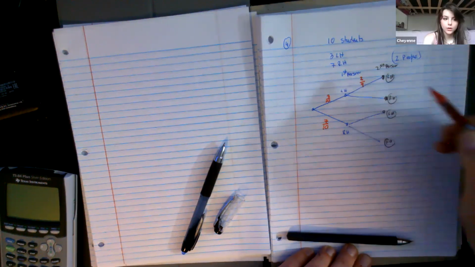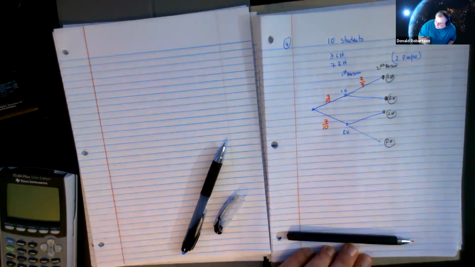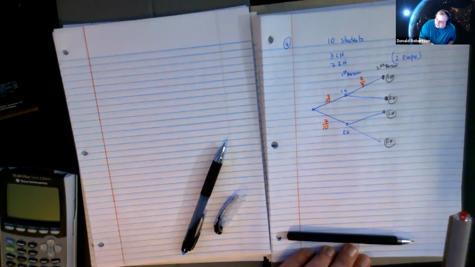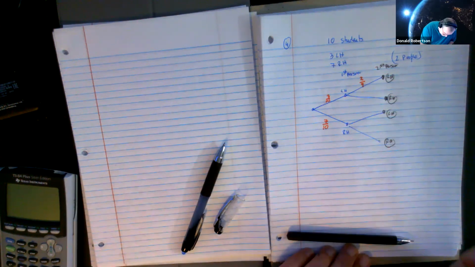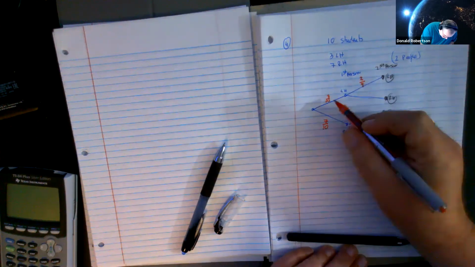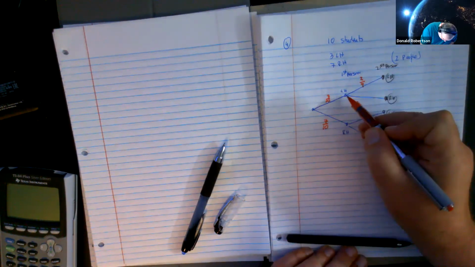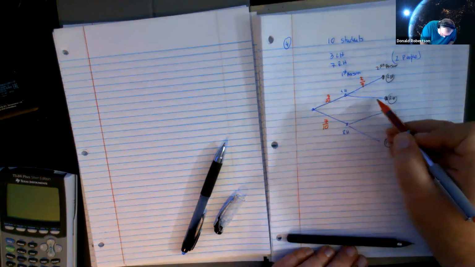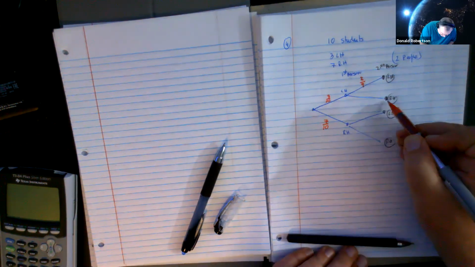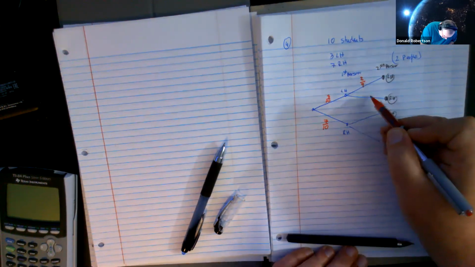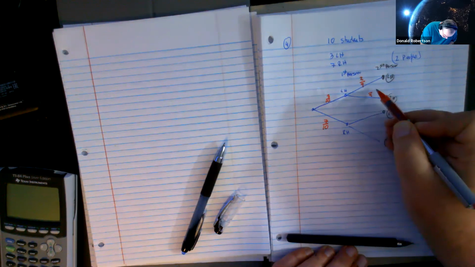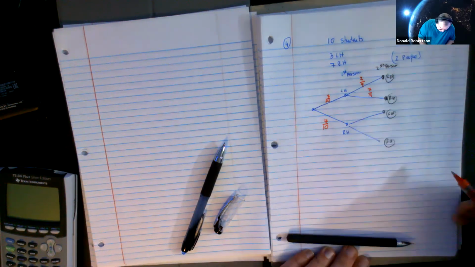Not 3/9, which is 1/3, but haven't we also used up a left-handed person as well as just a general person? So that's 2/9. So this represents a left-handed person's picked, and then from what's left, what's the chance that the next one is right-handed? Well, there's 9 people, but there's 7 of them that are still right-handed.